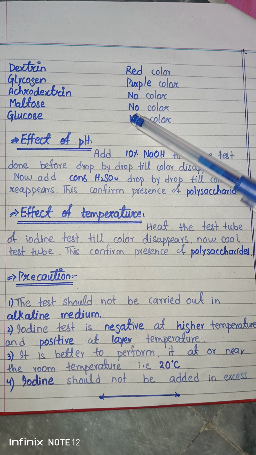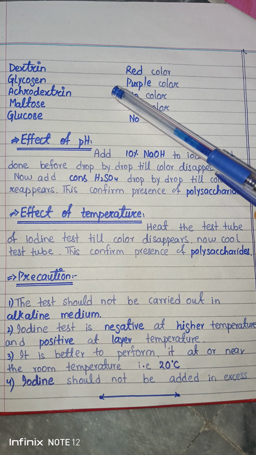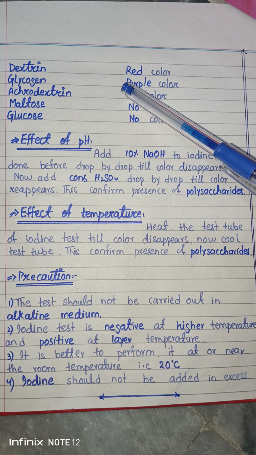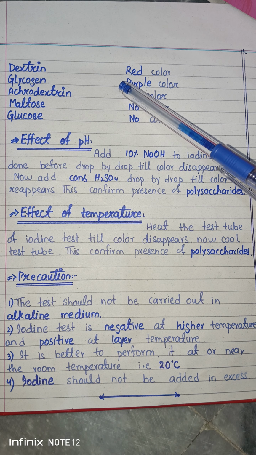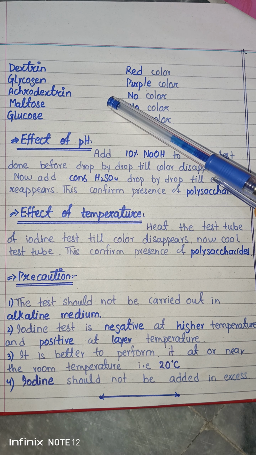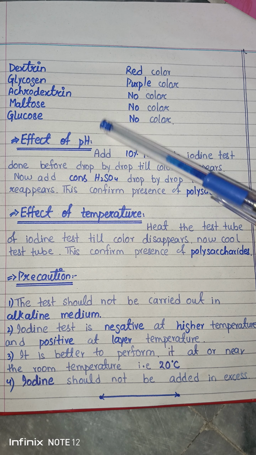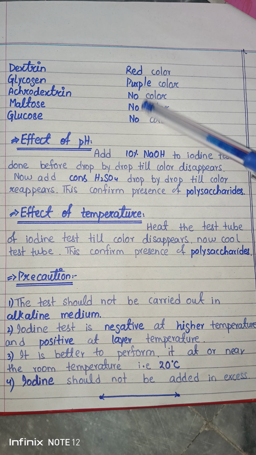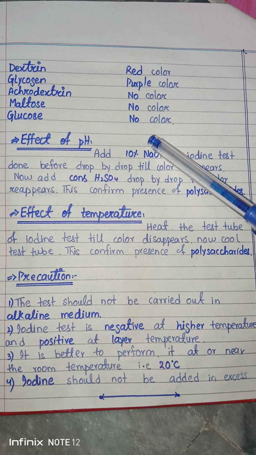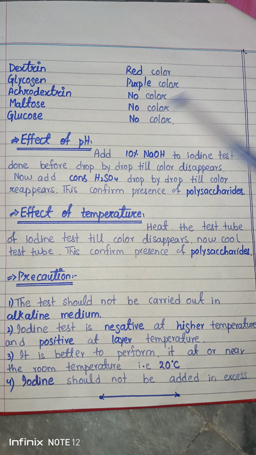Now the other solutions which we have taken also give some colors. For example, dextrin is also a polysaccharide of glucose and contains a lot of glucose molecules. It has a red color. Glycogen has a purple color, while achroodextrin, maltose and glucose, you know very well, are monosaccharides or small sugars, so they give no color, indicating that the solution is not a polysaccharide. In that way we differentiate whether it is a polysaccharide or not, and the specific colors indicate the type of polysaccharide.